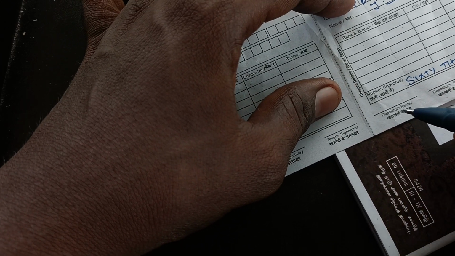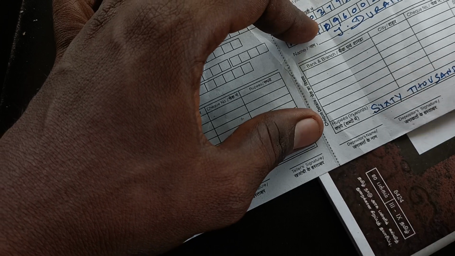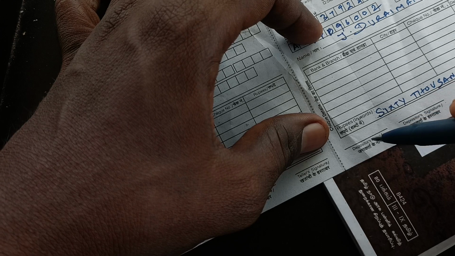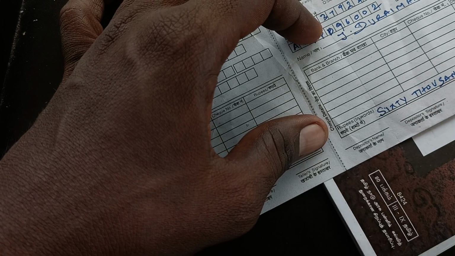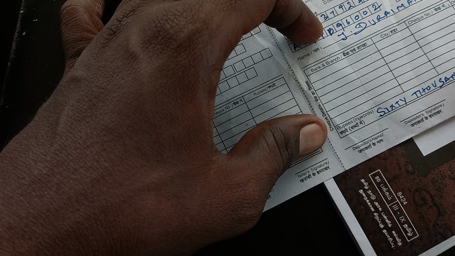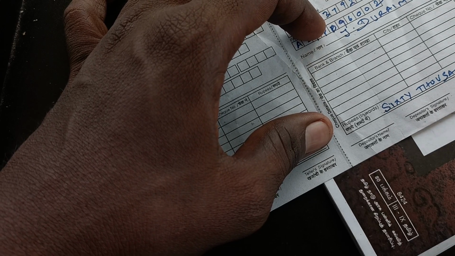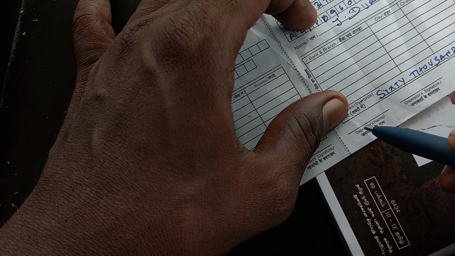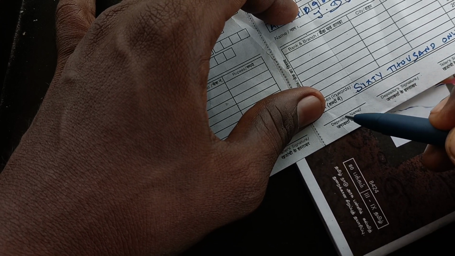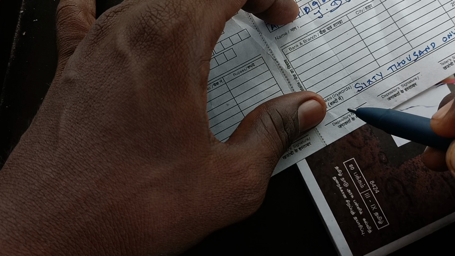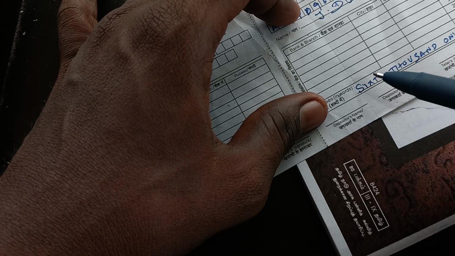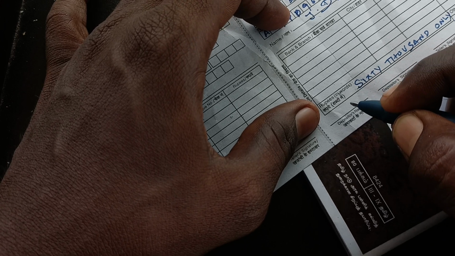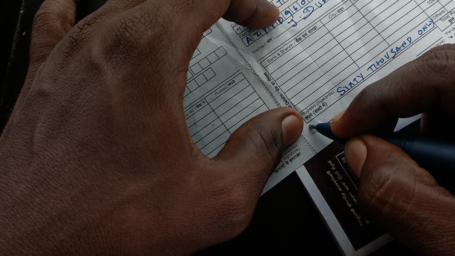And here you have to write the depositor name. If you are going to deposit into your own account, write your own name here. If you are going to deposit into another person's account, the other person's name will be above, and your name should be written here. This is the name of the person who is depositing money to the bank. So write your name. That is the depositor name.